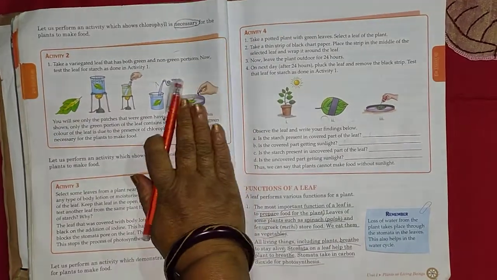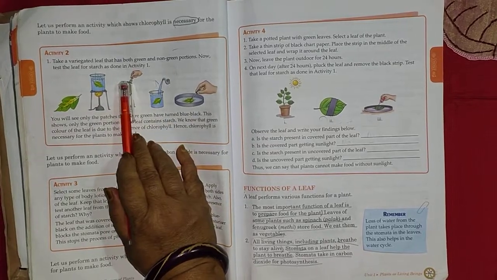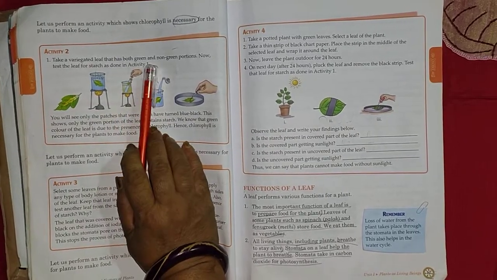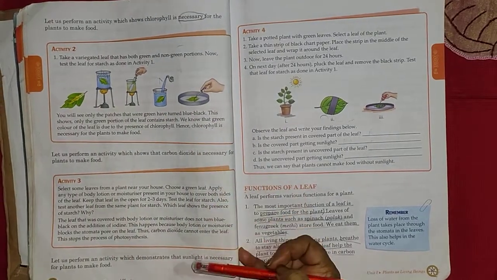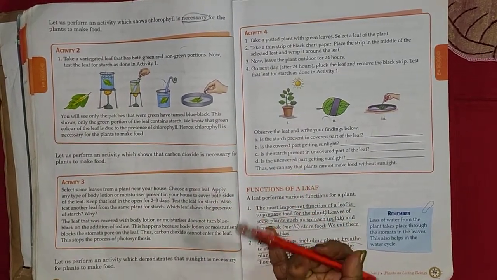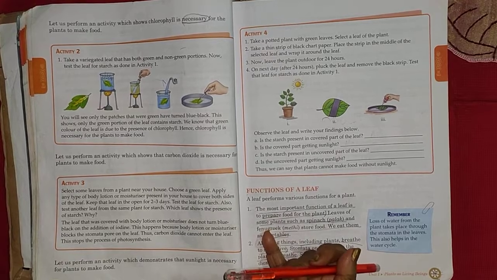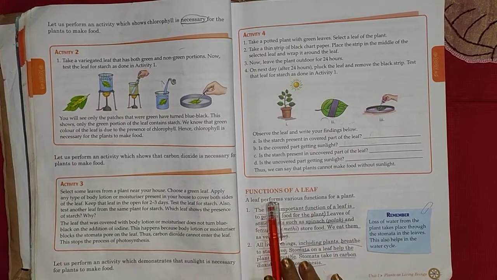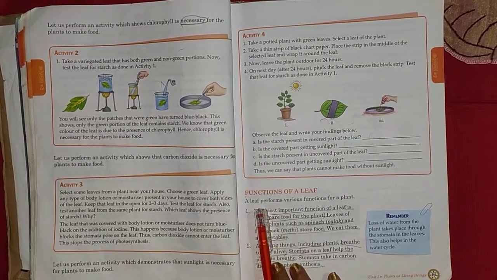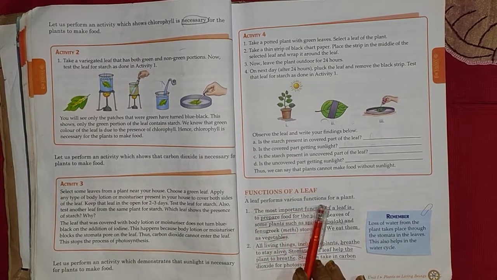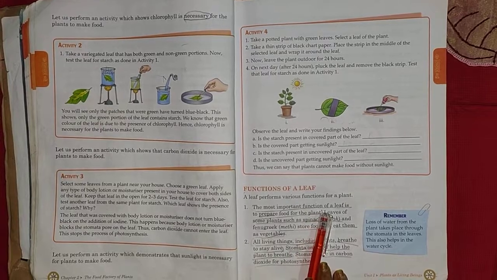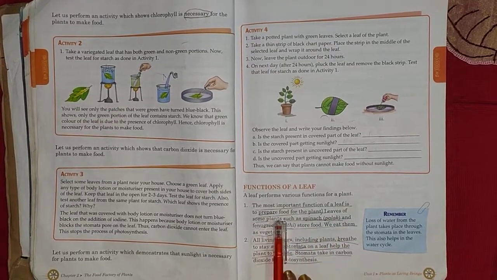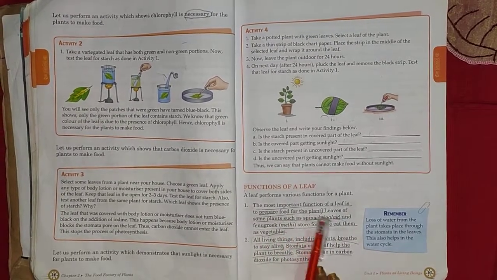Yesterday, I had explained certain activities to show that chlorophyll, carbon dioxide, and sunlight are necessary for photosynthesis. Now, today, let us do the functions of a leaf. A leaf performs various functions for a plant. The most important function of a leaf is to prepare food for the plant.